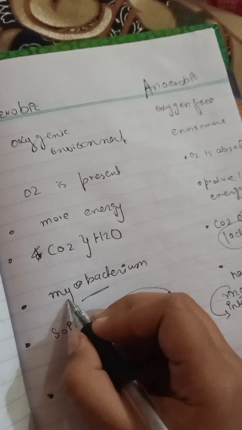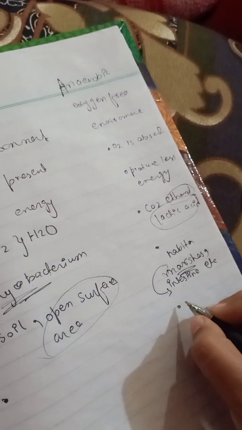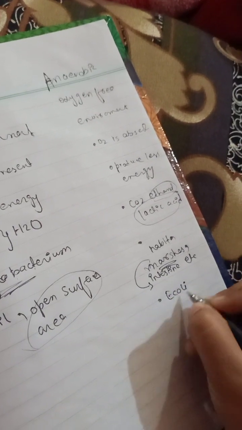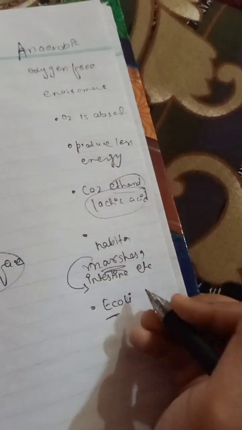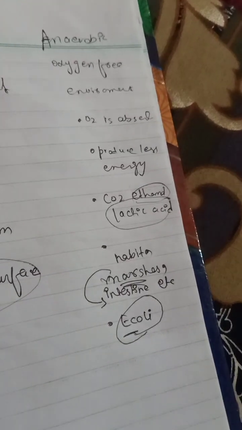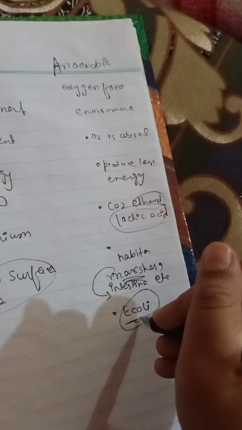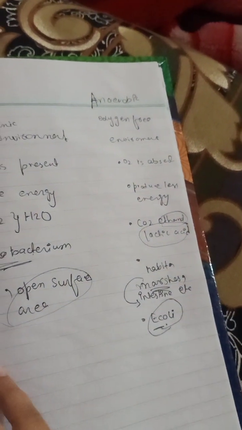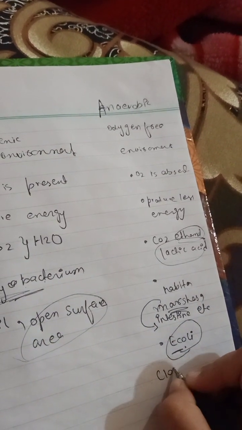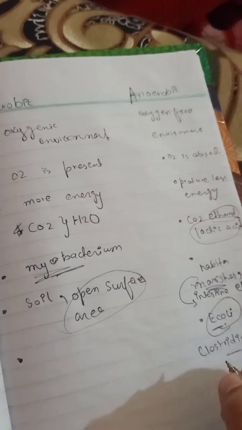For aerobes I have given the example of mycobacterium. For anaerobes, I'm giving you the example of E. coli. This is a bacterium present in the small intestine, which works for digestion. One more example I have is clostridium. This is also an example of anaerobic bacteria.